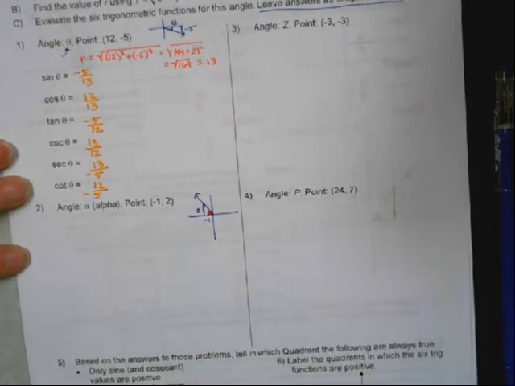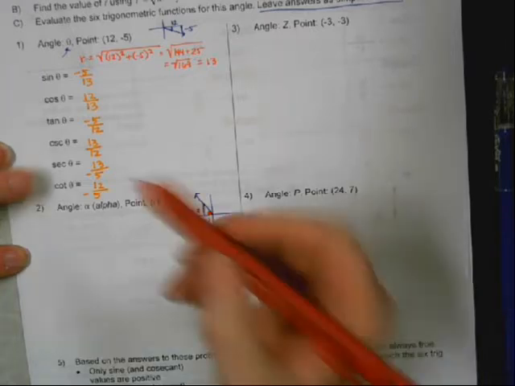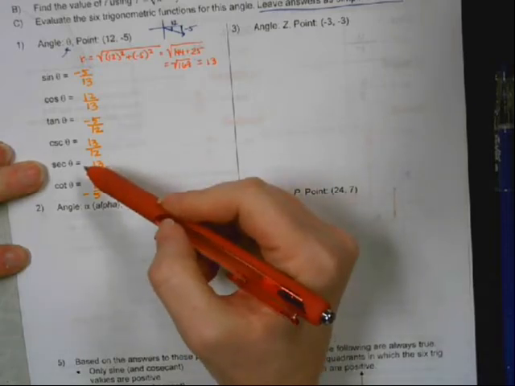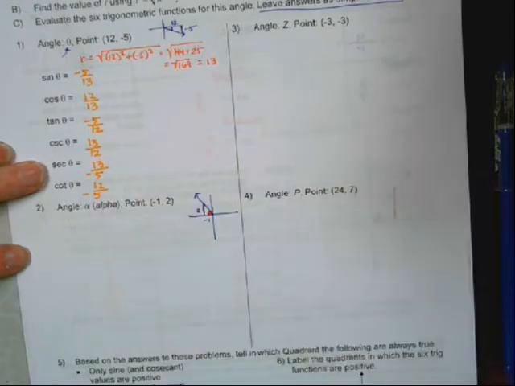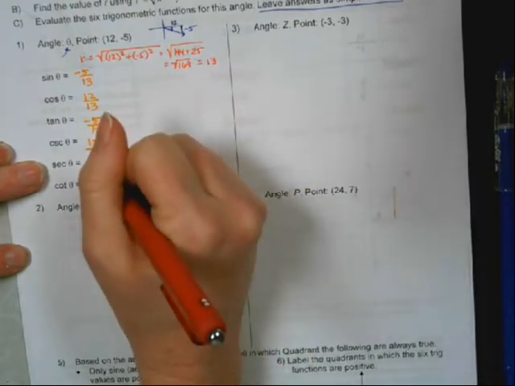But wouldn't 13 over 12 be in the SEC, the secant one? Wait. Oh, yes. I did them backwards, didn't I? Yep, you're right.